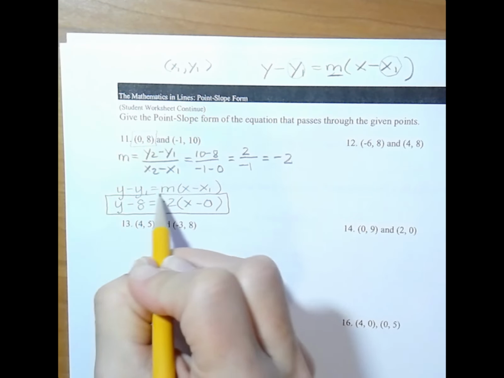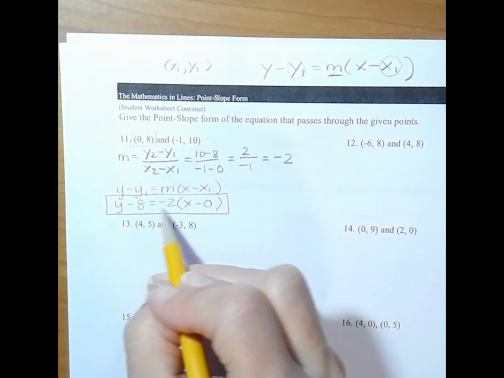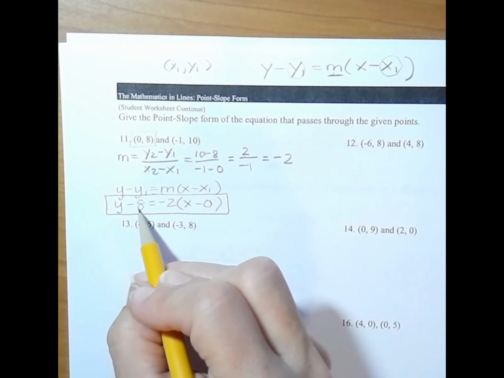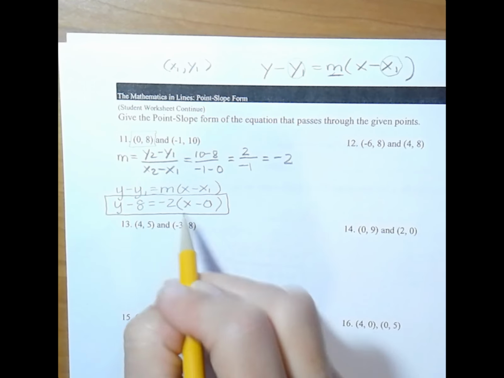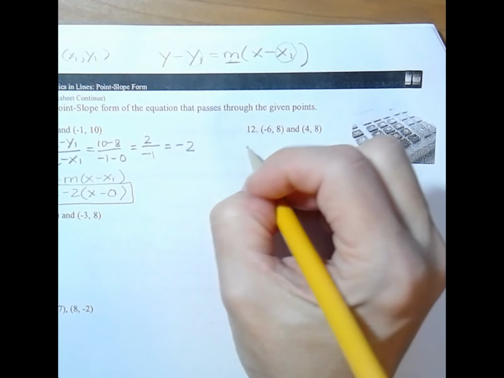Okay, and I think I'm going to leave this in here because you can recognize that it's point slope form, and then see that your point would be 0, 8, and your slope of negative 2. Okay, let's try another one.